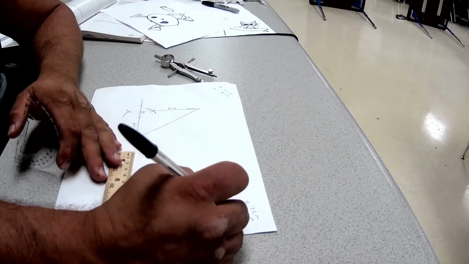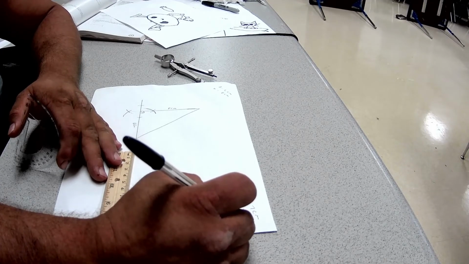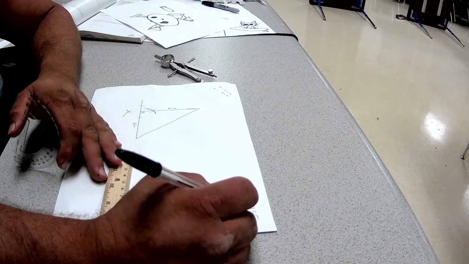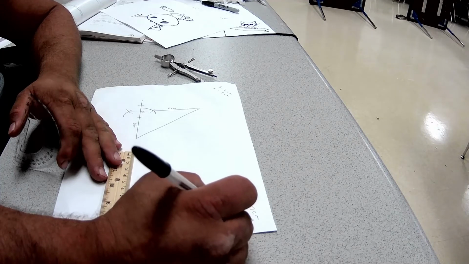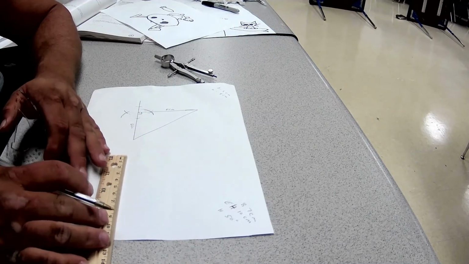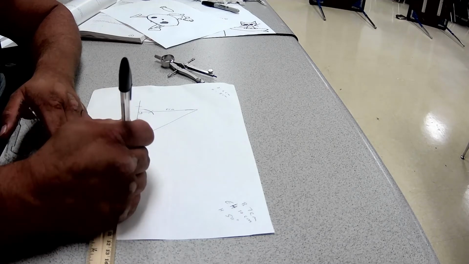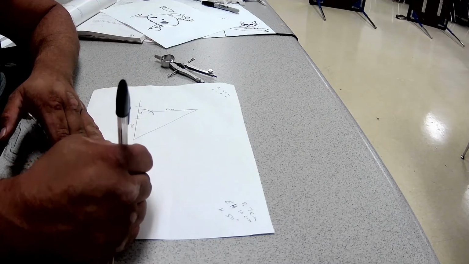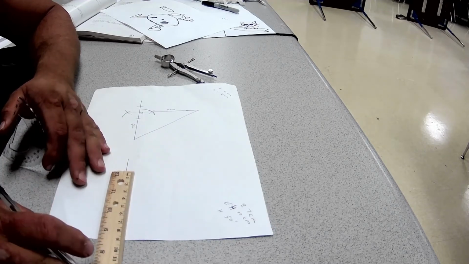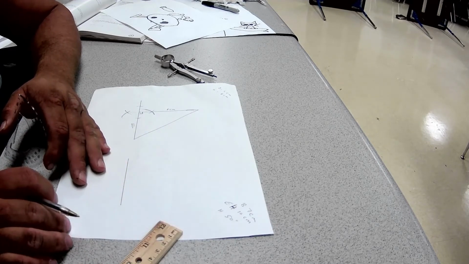And angle H is going to be, let's see, 50 degrees. So first thing I'm going to do is draw a base of 7. This time we're going to go exactly how long we need.